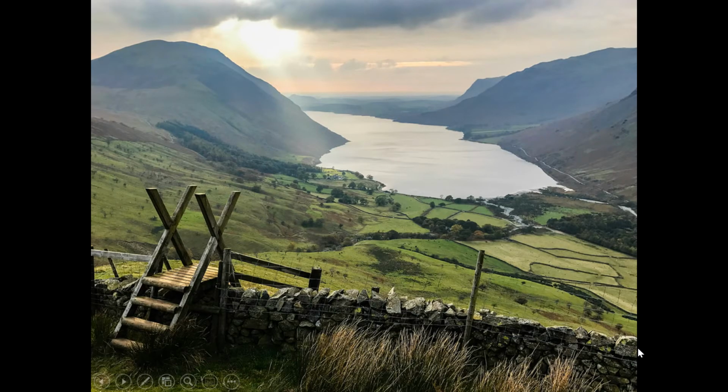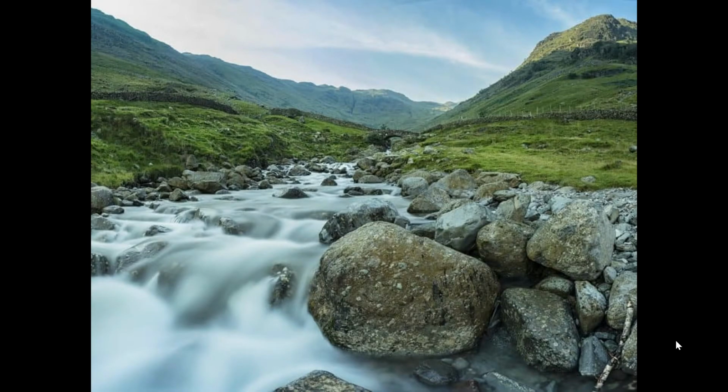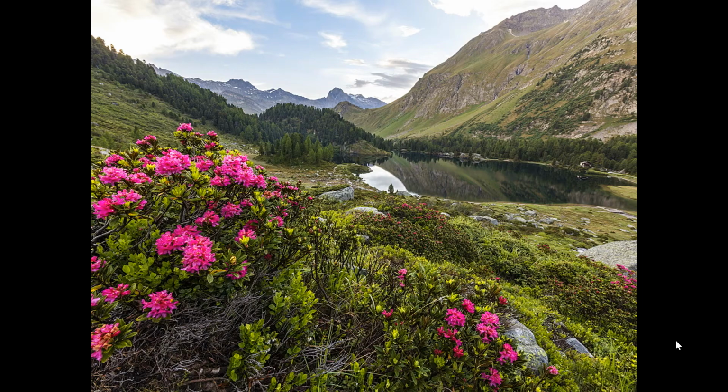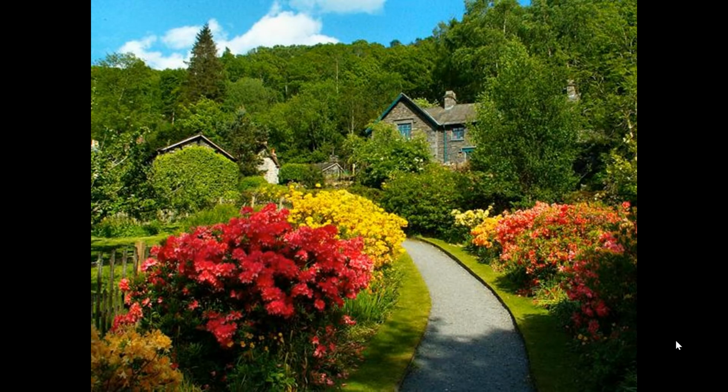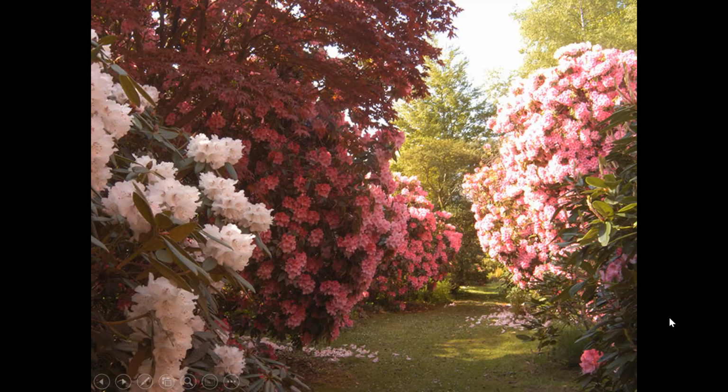So here's some other pictures. This is actually Wordsworth's home before he died. This is Rydal Mount. These are rhododendrons, and they smell amazing. They smell amazing. More rhododendrons.